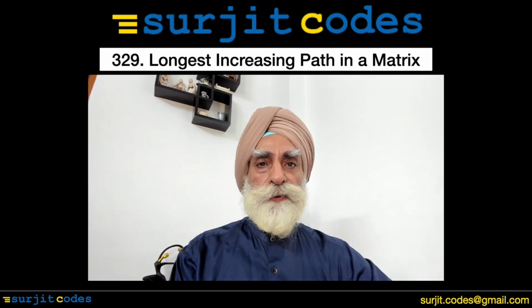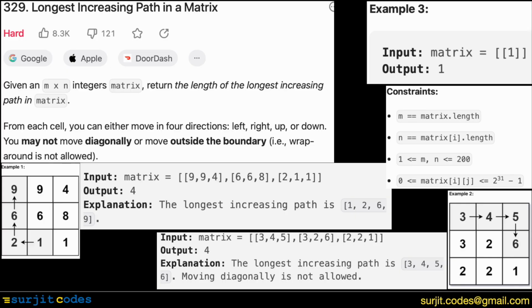Today we'll discuss the Leetcode problem, longest increasing path in a matrix. This will explain the use of a DAG. Let us begin. We are given a two-dimensional array in which all the cells are 0 or positive. We are to find the length of the largest path in which adjacent cells are in increasing order.